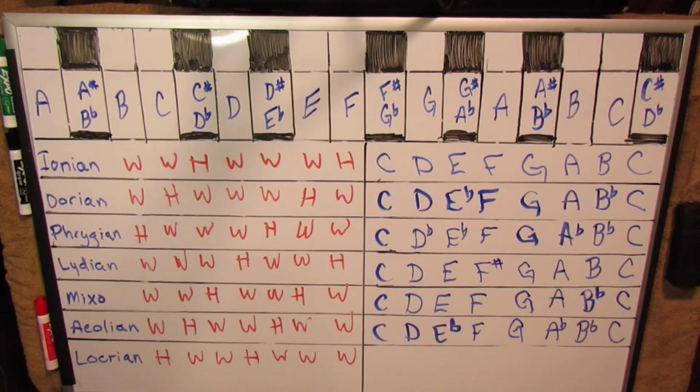Okay, Locrian mode, let's do a half step from C to a D flat, whole step from D flat to an E flat, so that's a minor third as well, of course. Take another whole step from E flat up to an F, half step to G flat, whole step to A flat, whole step to B flat, and finally your last whole step brings you back to the root note, octave, tonic.